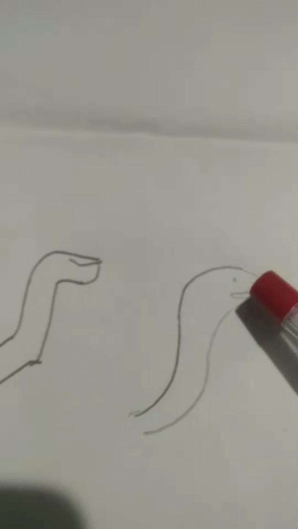This deformity of the finger resembles the long neck of a swan, therefore called swan neck deformity. This swan neck deformity is a characteristic sign of rheumatoid arthritis. It has to be addressed early, otherwise permanent deformity of the fingers will occur.